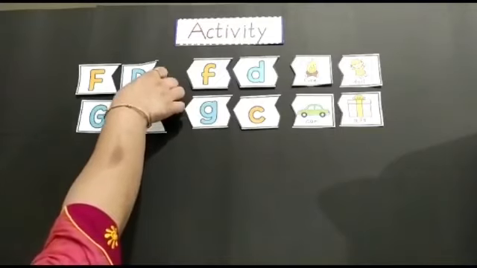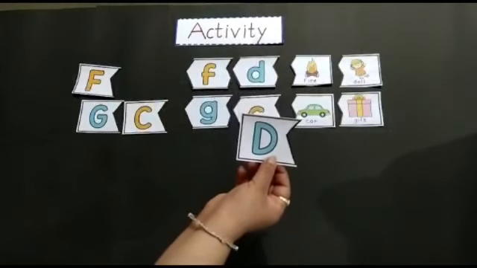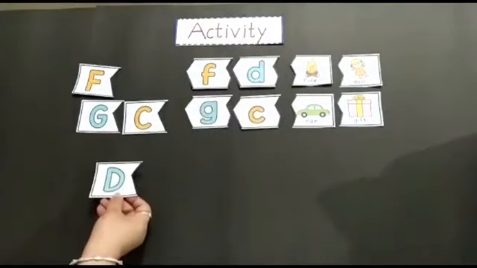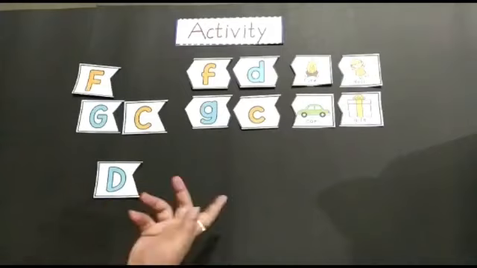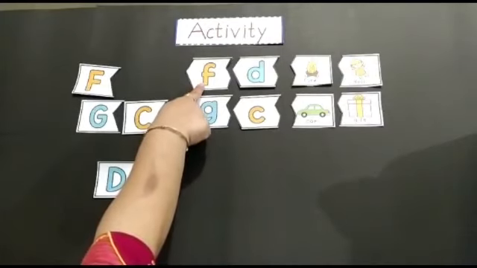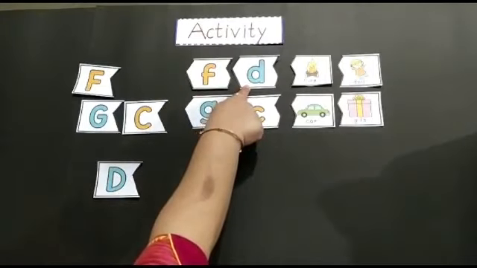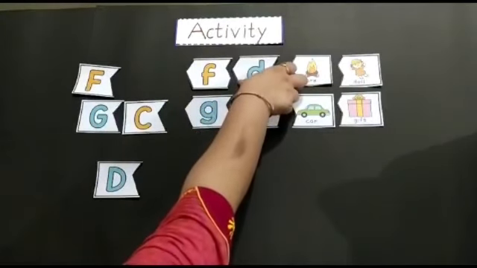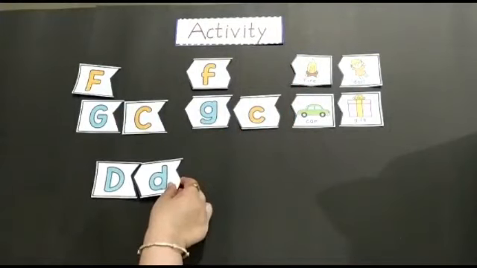So now tell me, which alphabet is this? This is capital D. So we will put it over here. And where is small d? Is this small d? No. Is this small d? Yes. So let us match small d to capital D like this.